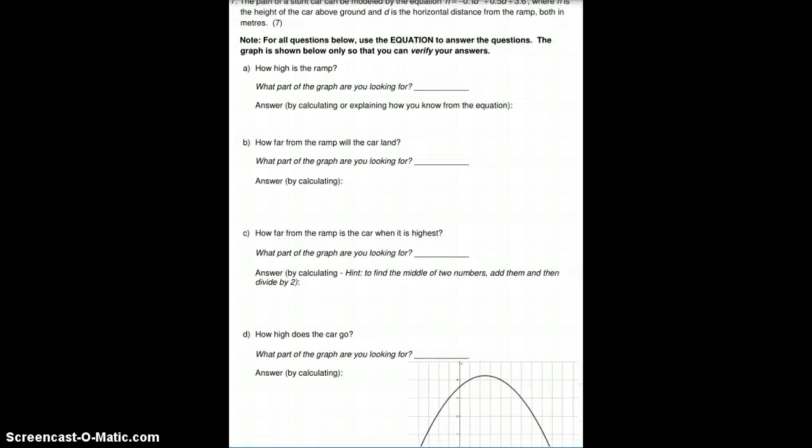Right, here we go. It's important to know what the variables represent. And I've asked you to use the equation to answer the questions, and the graph is to kind of help you out to check your answers. Okay? So how high is the ramp?